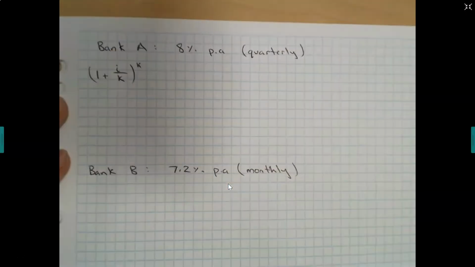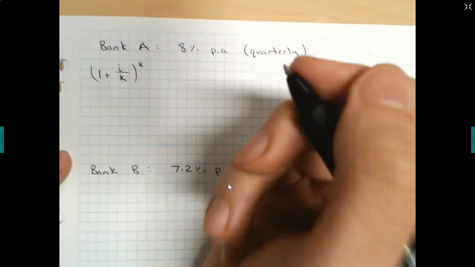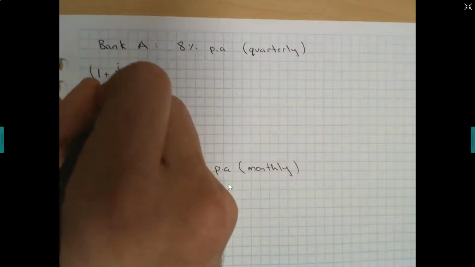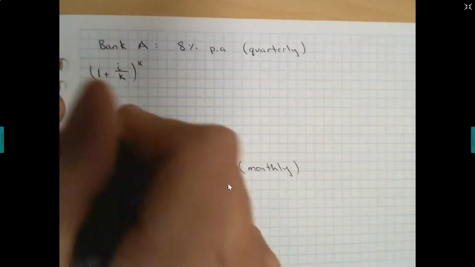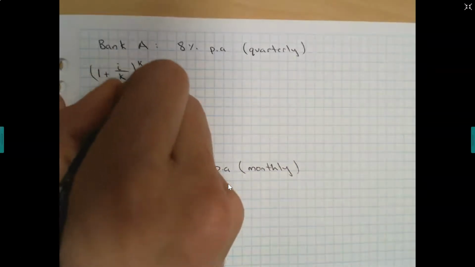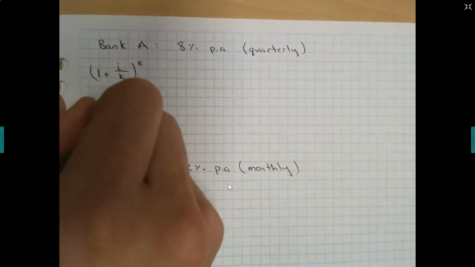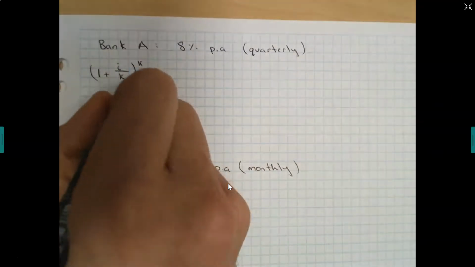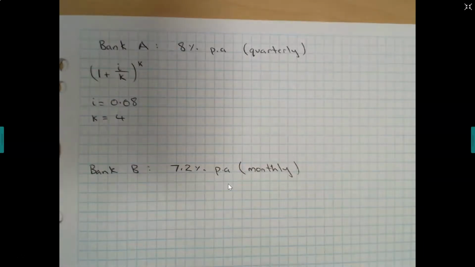And our n is always going to be 1 because we're just trying to work out what it is over 1 year. So I in this instance is 8%, which is 0.08, and my k, since it compounds quarterly, is going to be 4, so it compounds 4 times in a year.